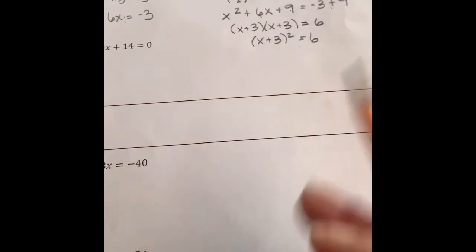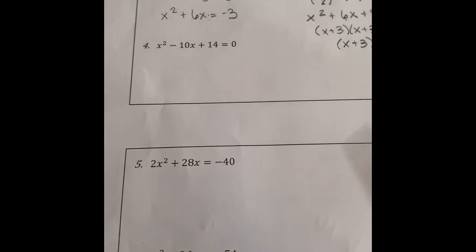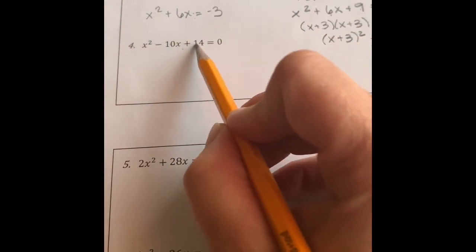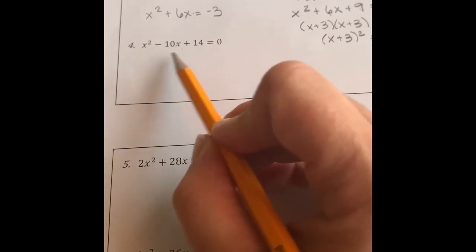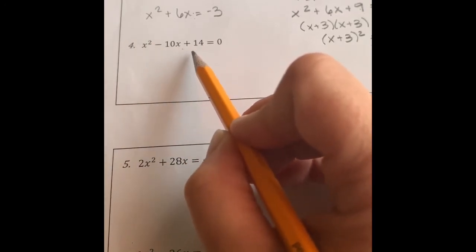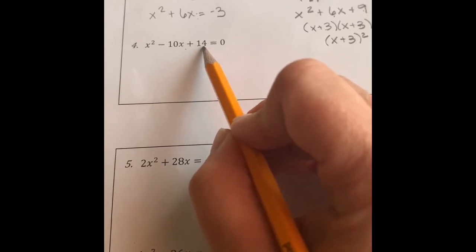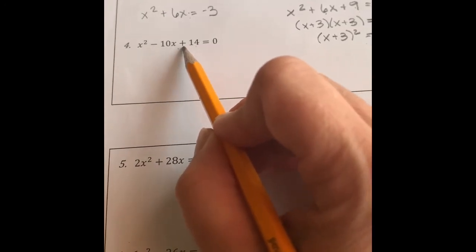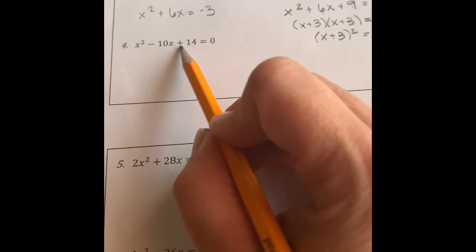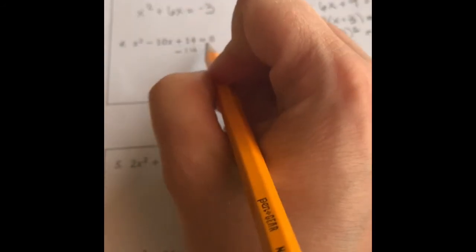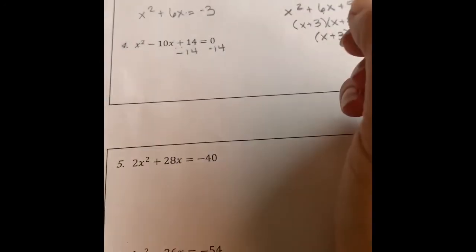So now let's go over to number 4. Let's do the same exact thing. Right now, with this c, this is not factorable. So we want to make sure that we can make this side of the equation factorable. So I need to move that 14. To move it, I use the opposite sign. So since this says plus 14, I'm going to have to subtract 14, and I do that to both sides.